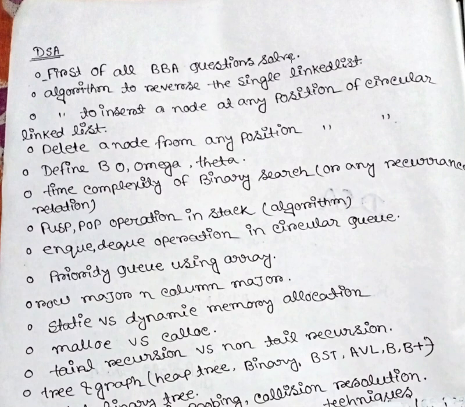So in this playlist, we will cover some basic topics about data structures, like deleting or inserting nodes in a tree data structure.